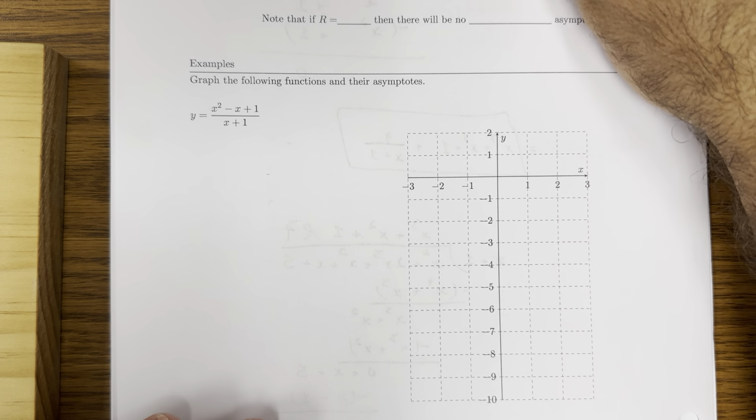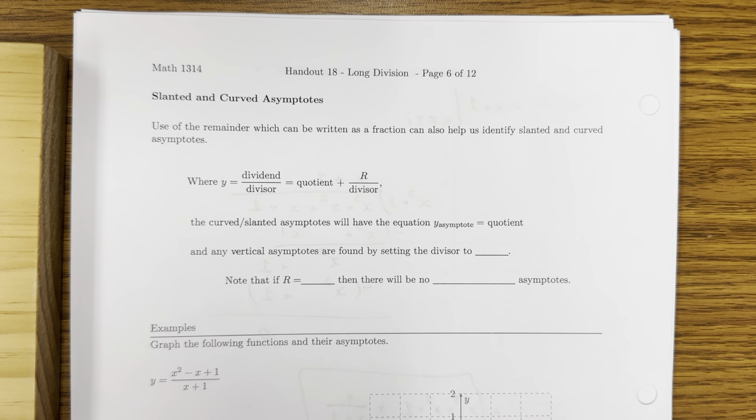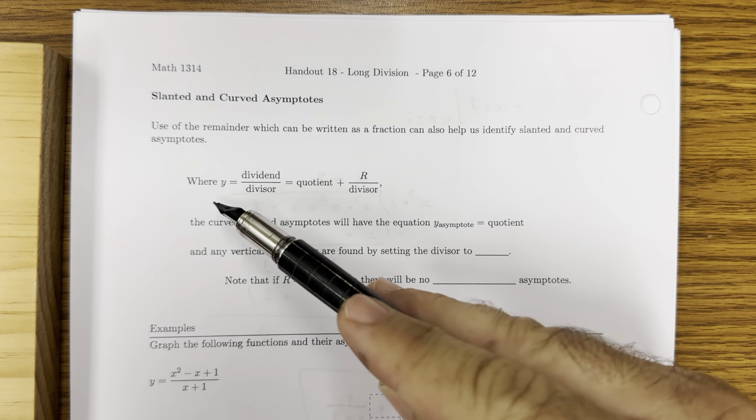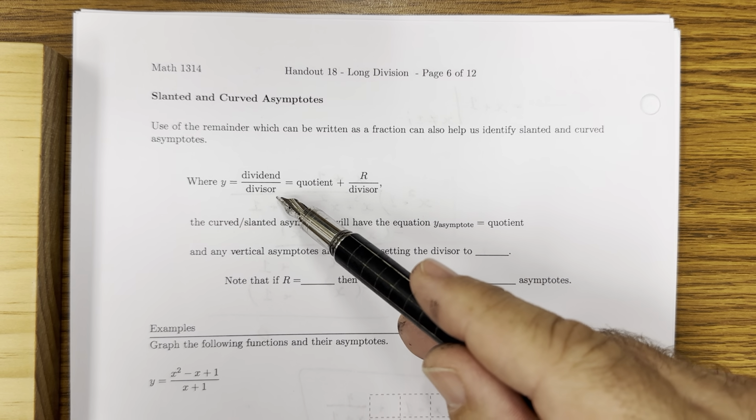All right, so now we're going to talk a little bit about slanted and curved asymptotes. We're going to use the remainder, which can be written as a fraction, and can help us identify slanted and curved asymptotes. So whenever we go through our division, we have y equals the dividend over the divisor, of course.